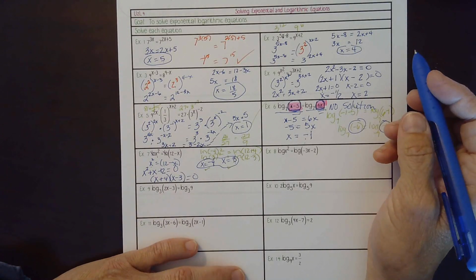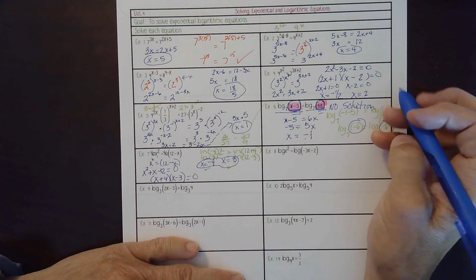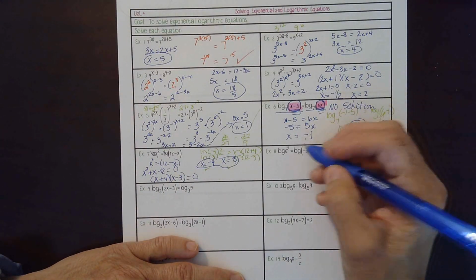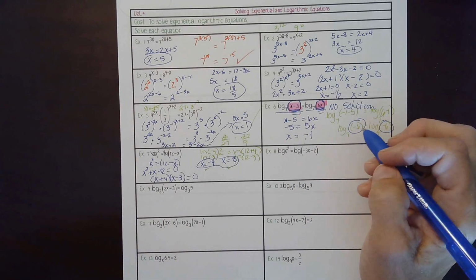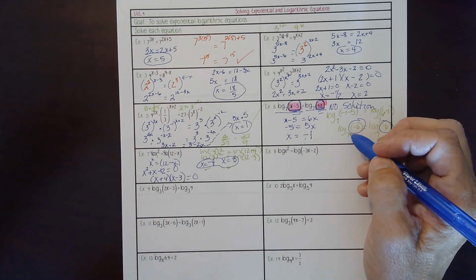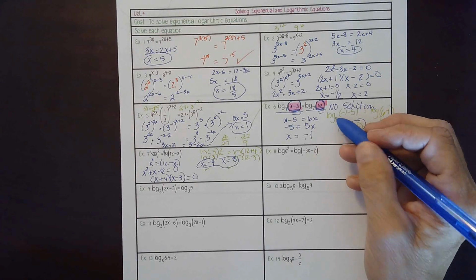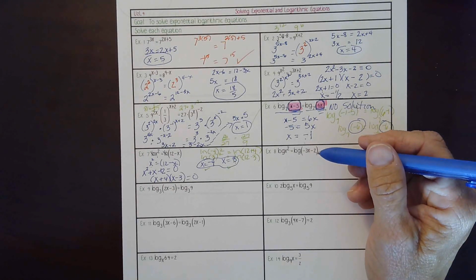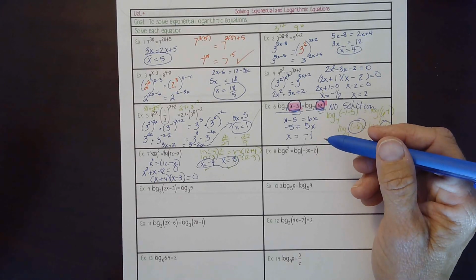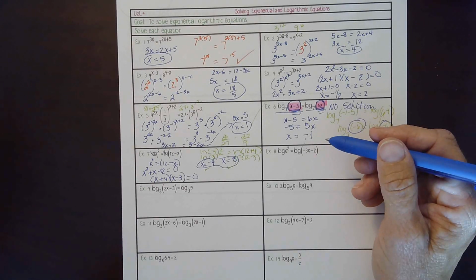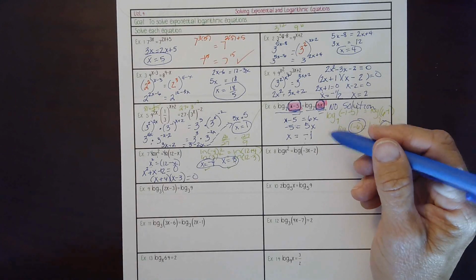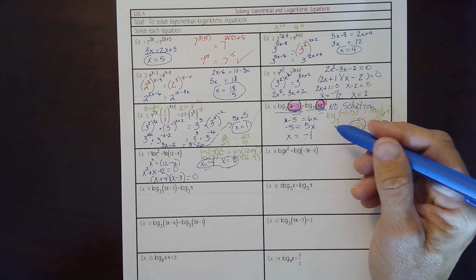Maybe you have a good feel for solving logarithmic equations where the bases are the same, as well as exponential functions where the bases are the same. The idea in both of those cases is to either drop your bases or drop your logs so that you can solve for the variable.